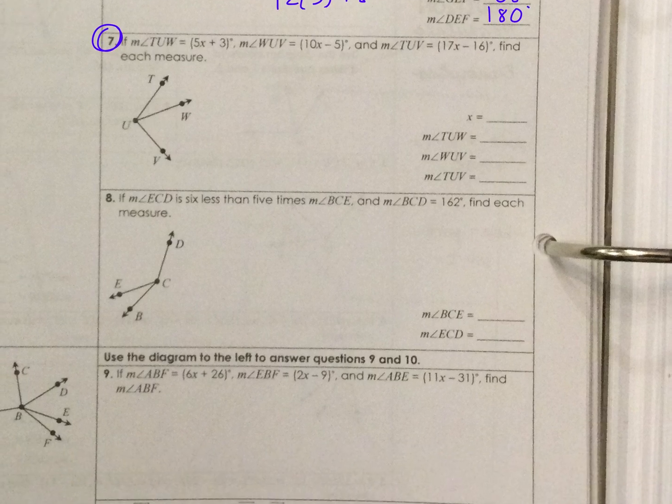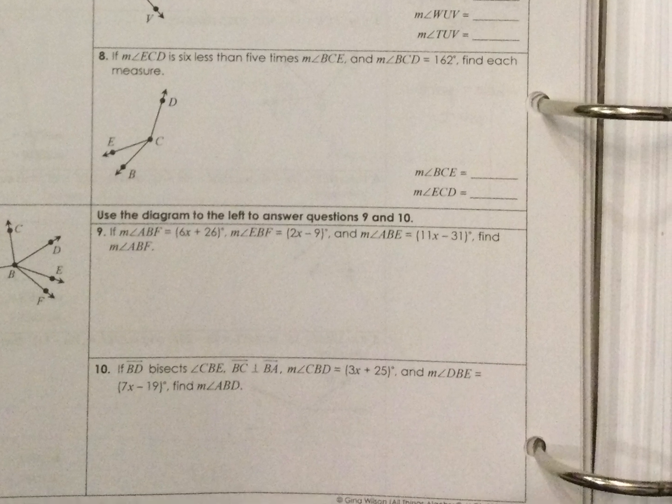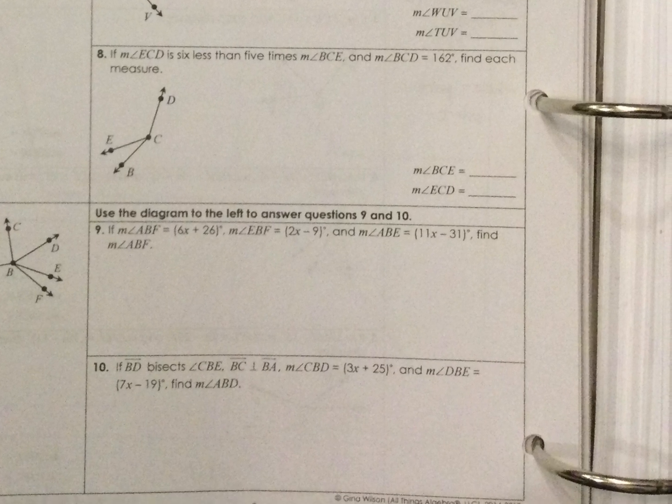This one's kind of weird. So if ECD is 6 less than 5 times BCE. So we don't know what BCE is, so I'm just going to put an x. And ECD is 6 less than 5 times, so 5 times whatever BCE is, minus 6.